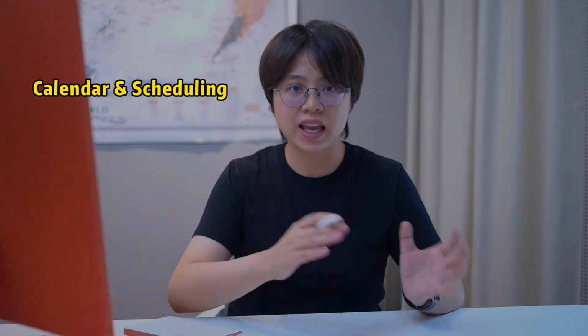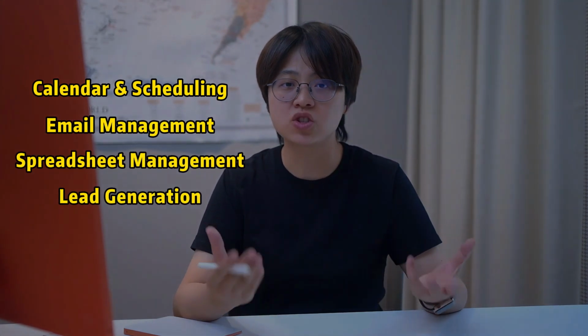Stay tuned as we are going to explore fast to implement workflows in 4 key areas: calendar and scheduling, email management, spreadsheet management, and lead generation. Let's kick things off with calendars and scheduling, a daily necessity for us all.